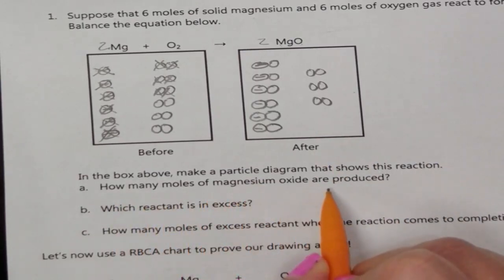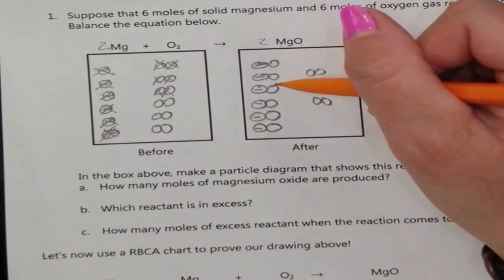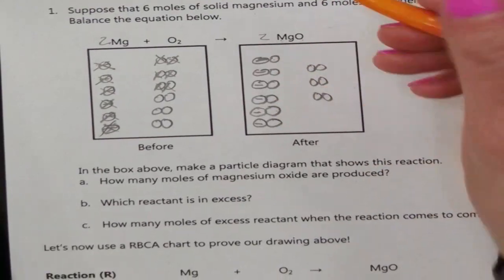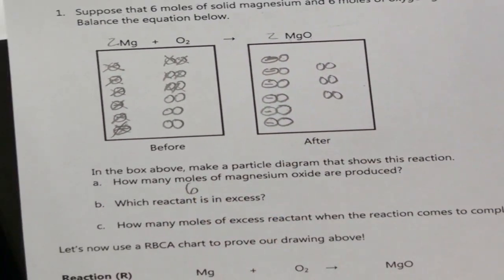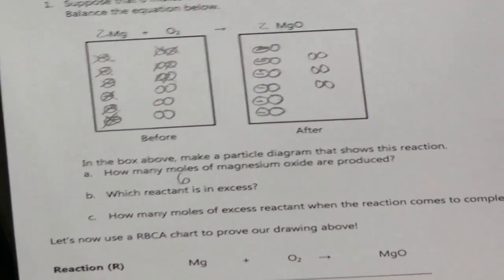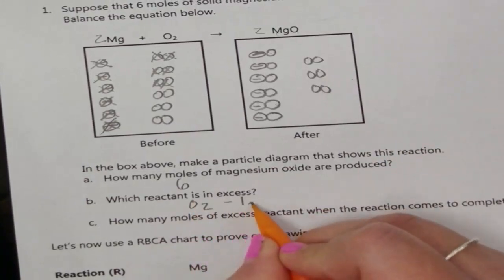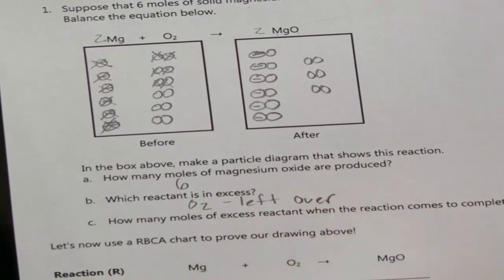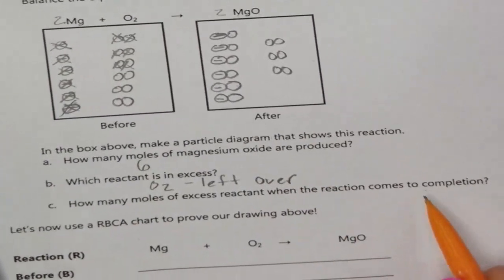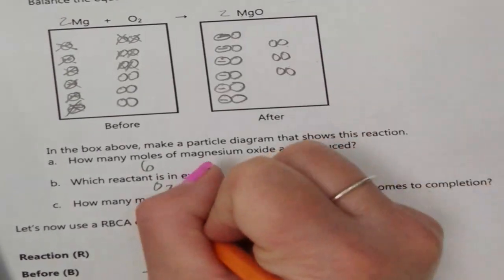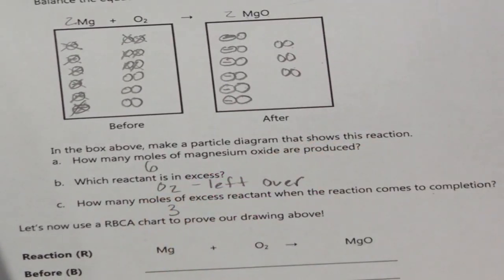All right, so how many moles of magnesium oxide are produced? 1, 2, 3, 4, 5, 6. Which reactant is in excess? That is going to be the oxygen because I have oxygen left over. So we say that it is in excess. How many moles of excess reactant are there when the reaction comes to completion? 1, 2, 3. So what is my limiting reactant? My limiting reactant is what gets used up. My excess is what is left over.